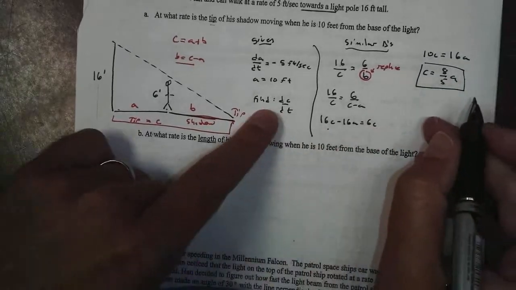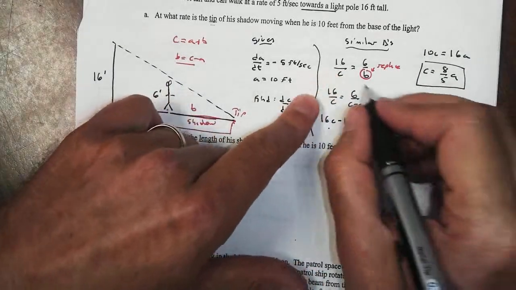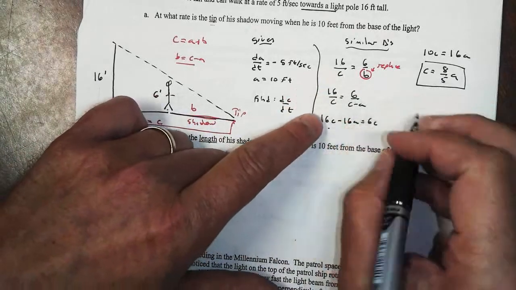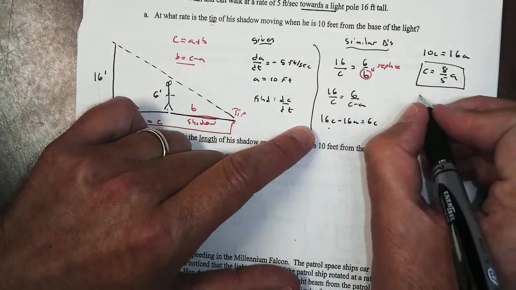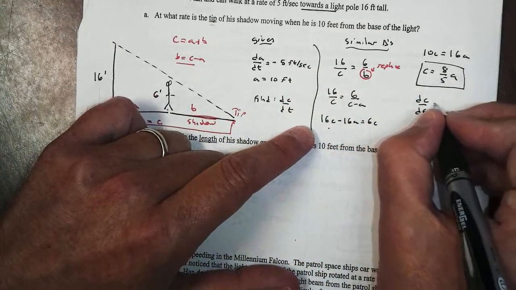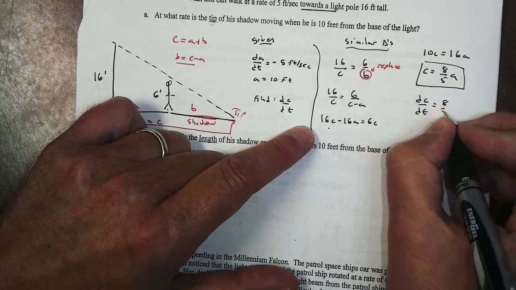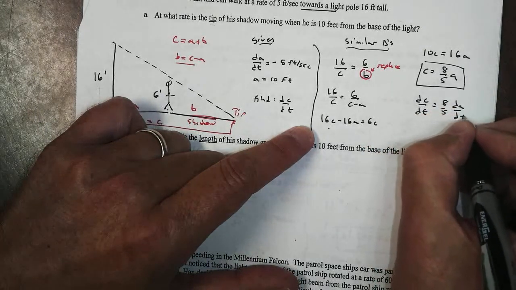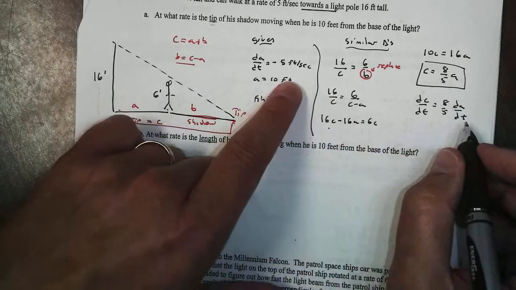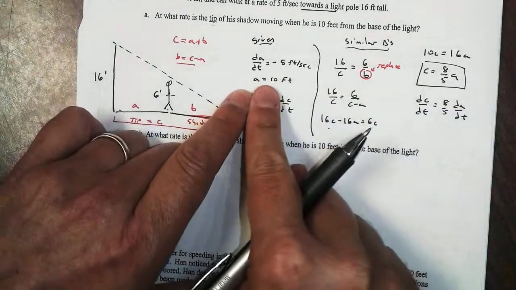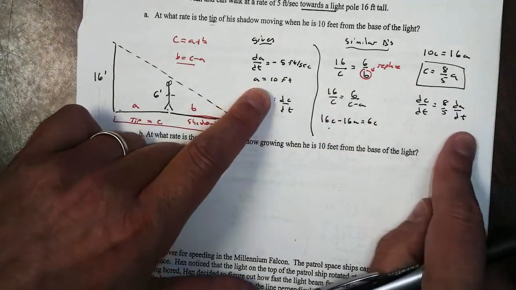This derivative is much easier to take. I could have taken the derivative here. Quotient rule, not going to happen. So I solved it. So I get dC/dt equals 8 over 5 dA/dt. And I know what dA/dt is. It's negative 5. Notice, do we really have to plug in A?